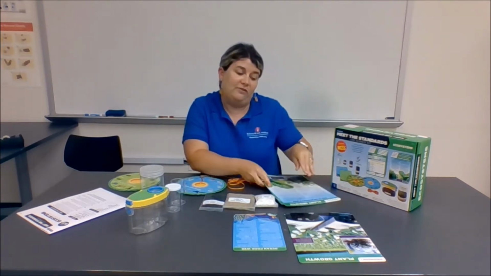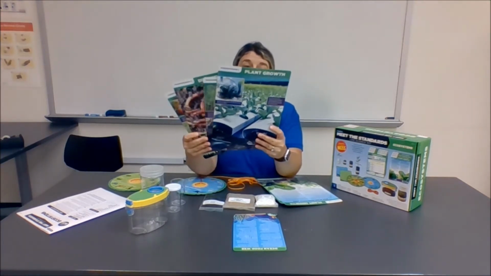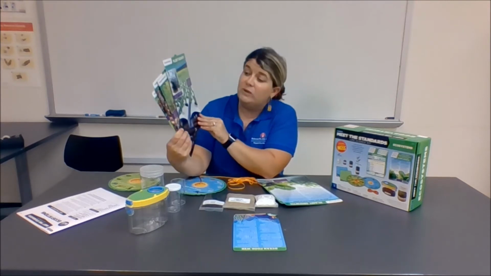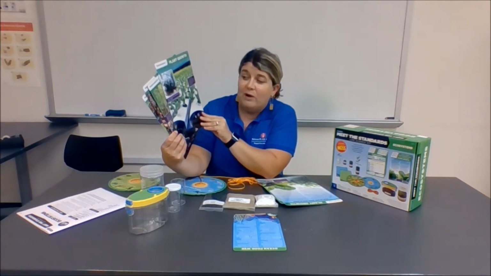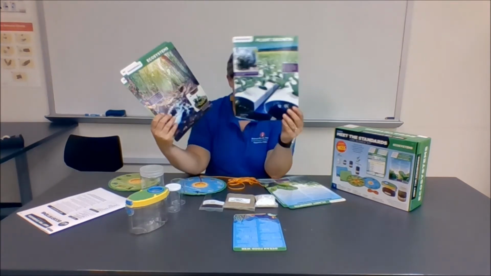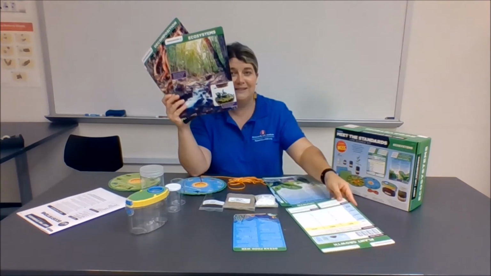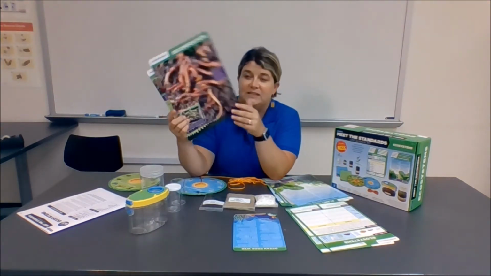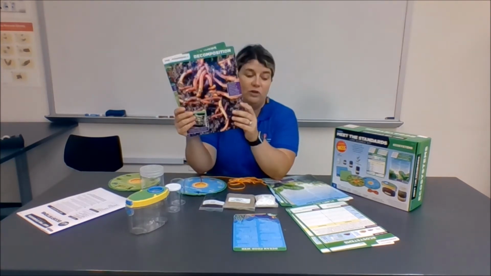Then it gives you different phenomena that you can explore with your students, and different investigations. This one is, besides through their roots, how else do air plants get water? This one is about ecosystems and setting up terrariums. This one is about decomposition. And there's another one about food webs.